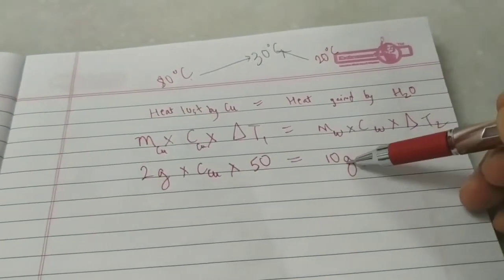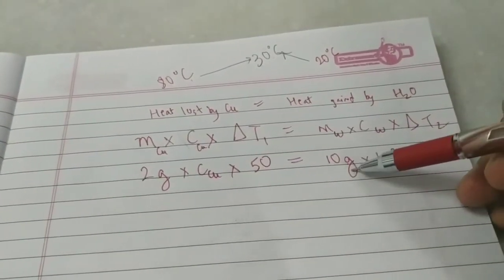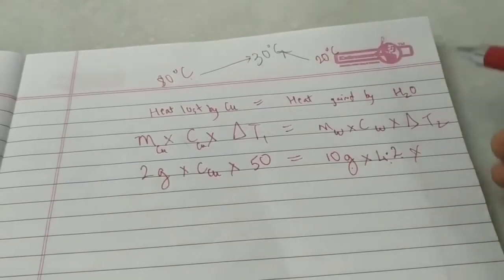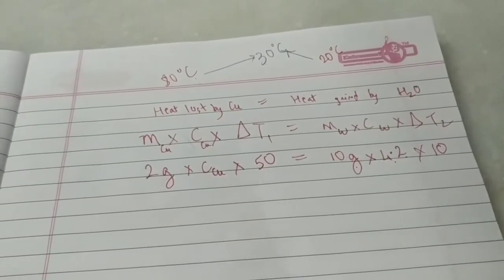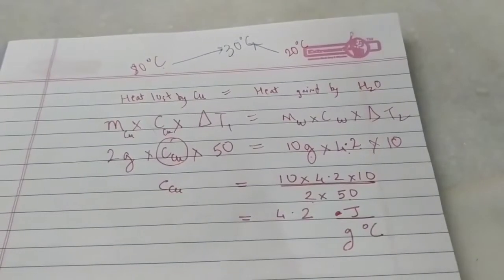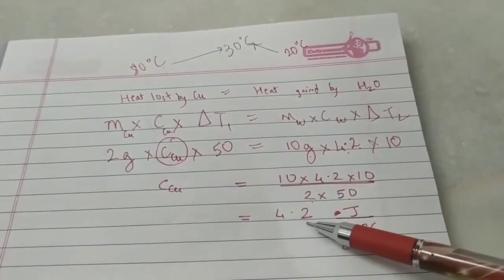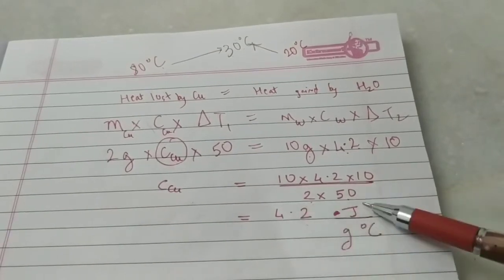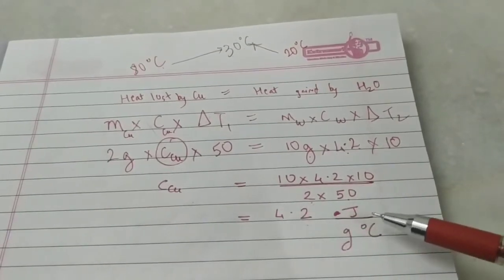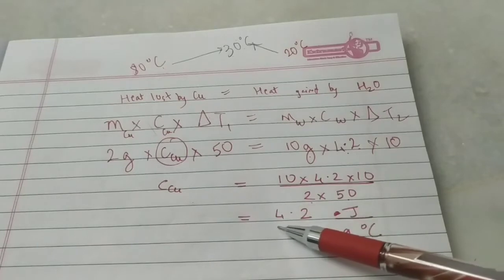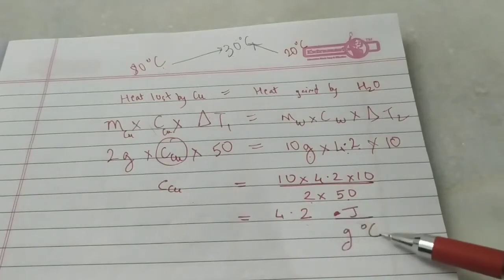Notice that this is gram, hence I took 4.2. If it was kilogram, then I would have taken this as 4,200. And what's the difference in temperature here? 10. Okay, 10. So now let me calculate the value of specific heat capacity of copper. Well, surprisingly, I got the same answer as water's specific heat capacity. See, these are just random values. But the answer I got is 4.2 joule per gram per degree Celsius. By the way, this is not the SI unit. SI unit is joule per kg per Kelvin. So the SI unit answer would have been 4,200 joule per kg per Kelvin.